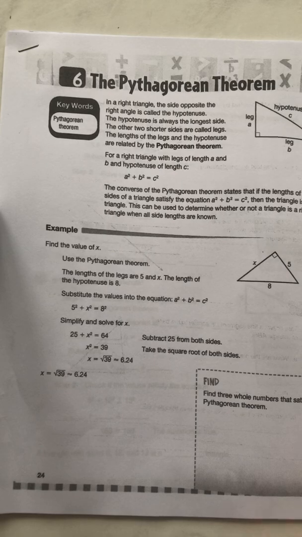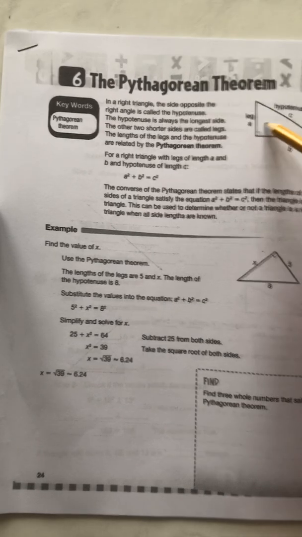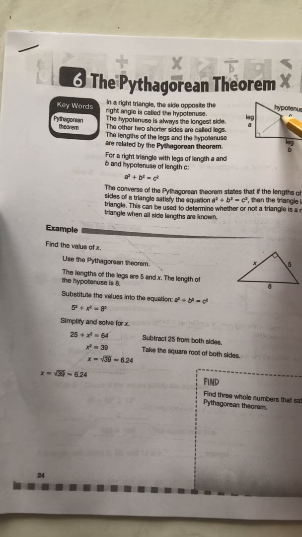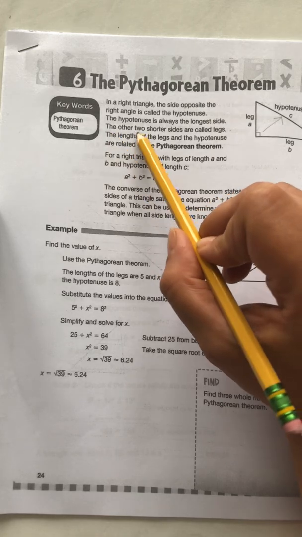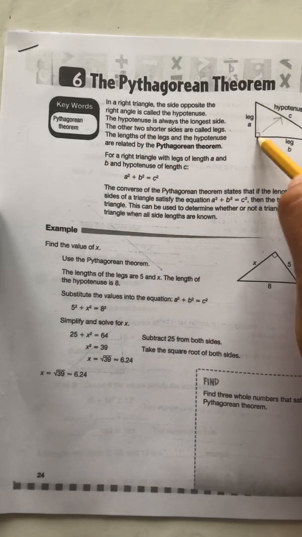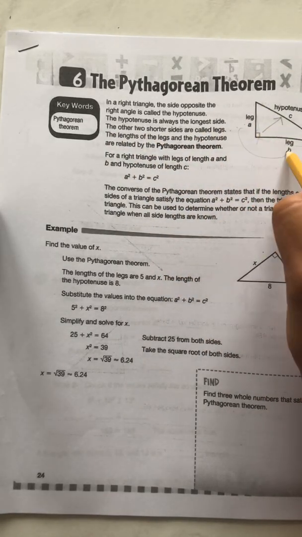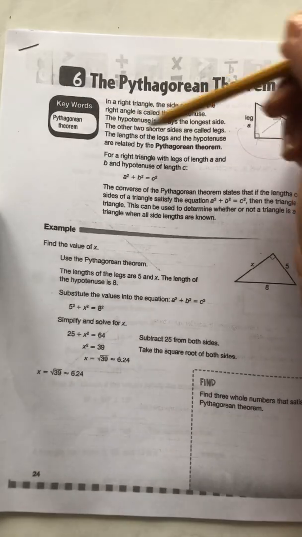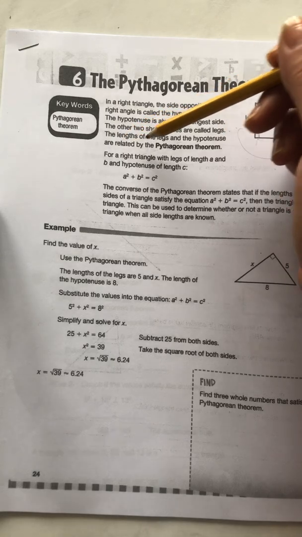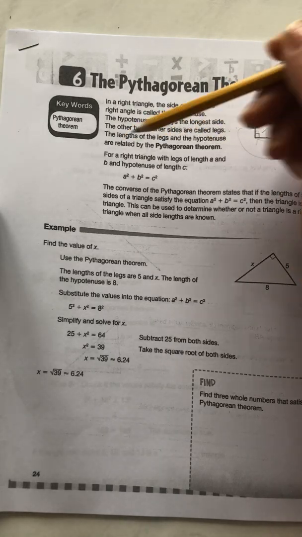Now in a right triangle, this only works for right triangles, the side opposite the right angle is called the hypotenuse. The hypotenuse is always the longest side, and the other 2 shorter sides are called legs. Leg A, leg B. Now these can be interchanged, it doesn't matter. You can call this A or that B. The lengths of the legs and the hypotenuse are related by the Pythagorean theorem.